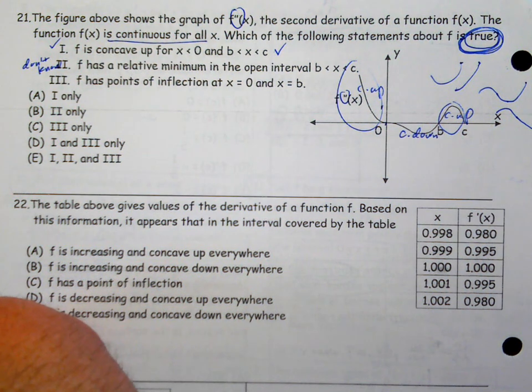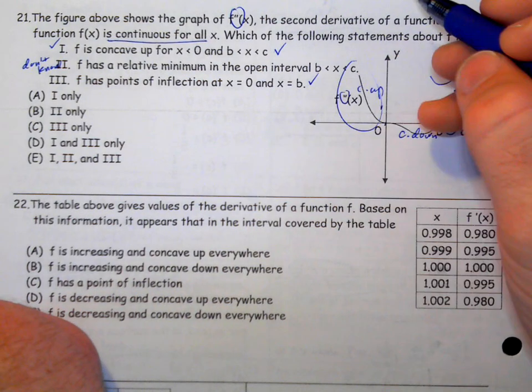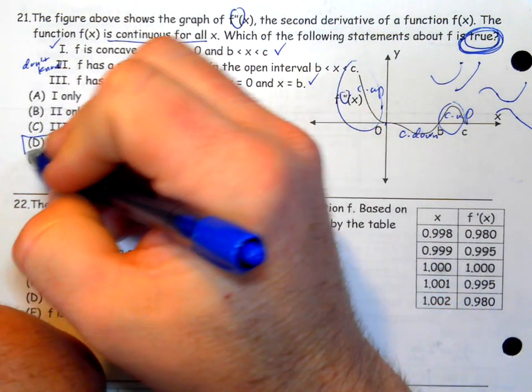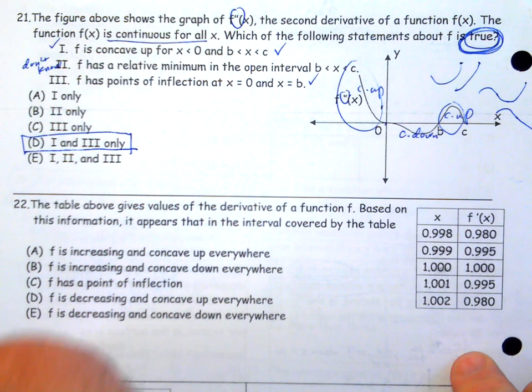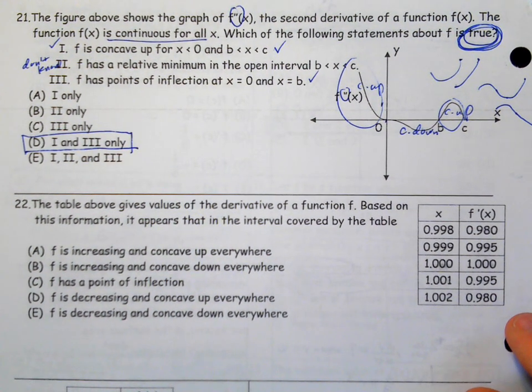F has inflection points at 0 and b. It's going from up to down, down to up. That is true. So the answer is 1 and 3. So these Roman numeral problems are kind of annoying because there's like 3 problems in one, and you got to get all 3 problems right to get the credit.